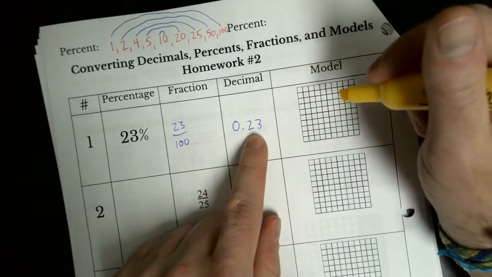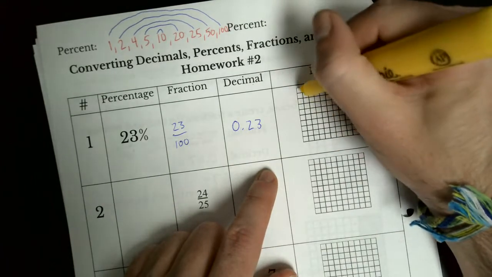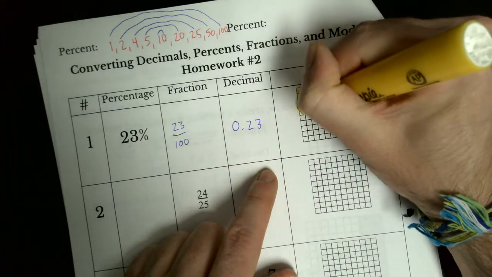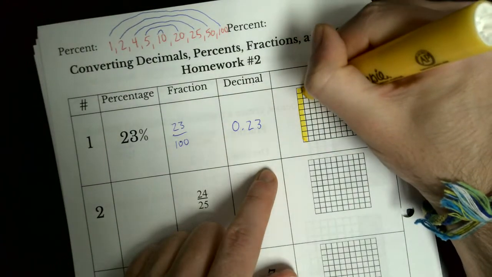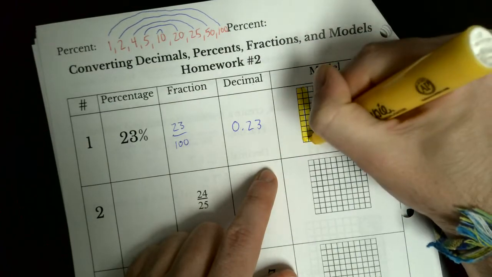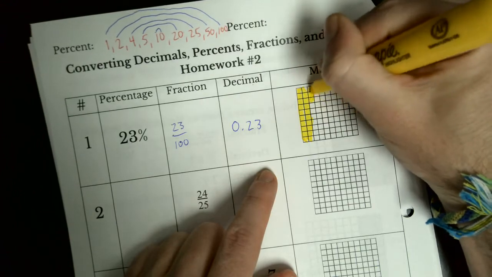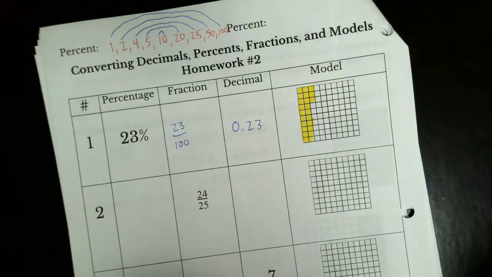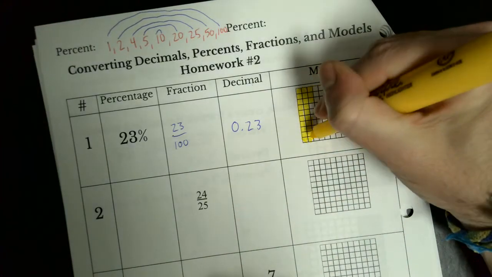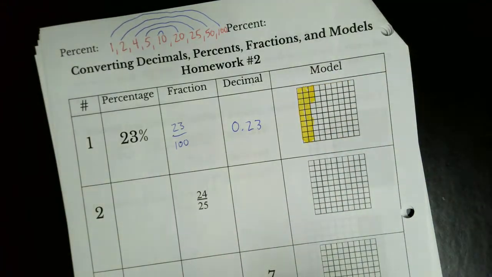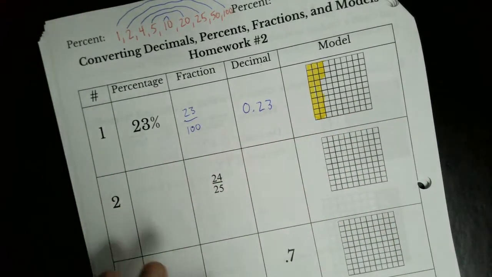I'm going to shade in 23 out of 100. There are 100 little squares. I'm going to shade 23. So I'm going to do 2 rows of 10 and then 3 ones. So here's 1 row of 10. Let's see. I'm angling the highlighter just a little bit so it doesn't cover too many squares. And then 3 here. There's 23. If you don't have a highlighter, you can use a pencil, kind of shade them in, but you don't have to shade it completely, and you don't want to waste the entire pencil. So looks pretty good. So these are 4 different ways of showing 23%.